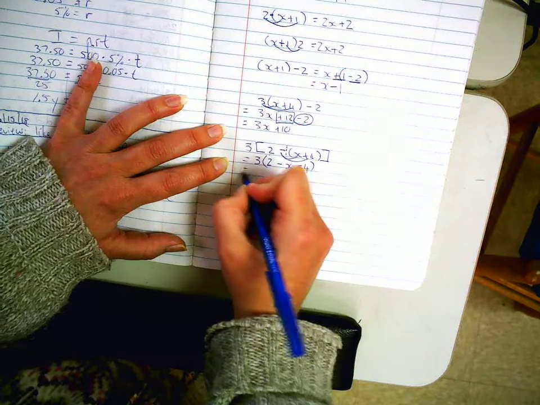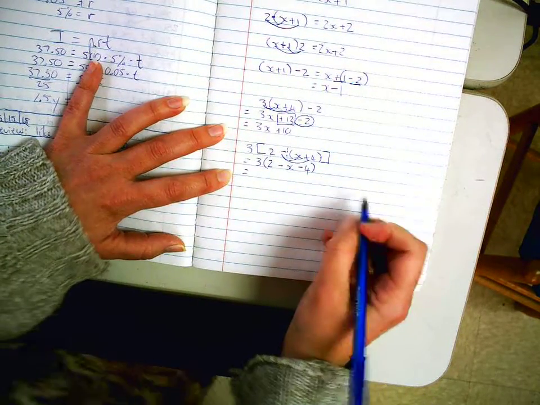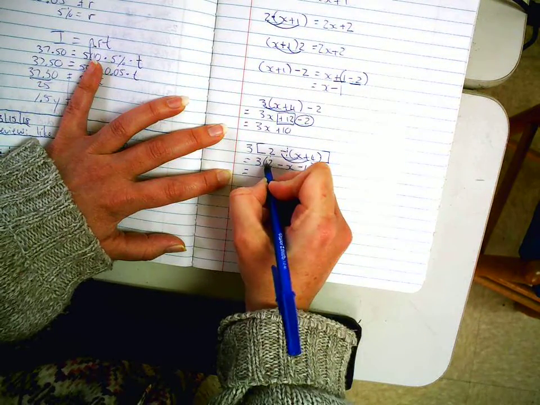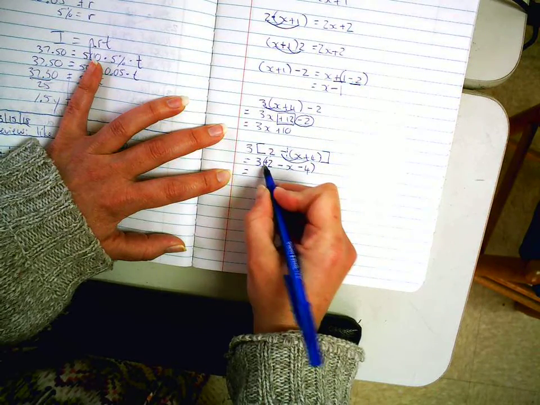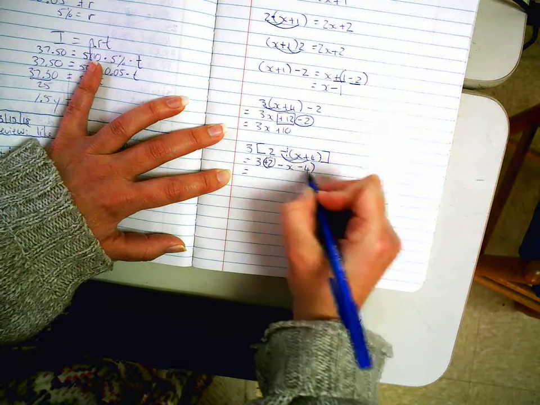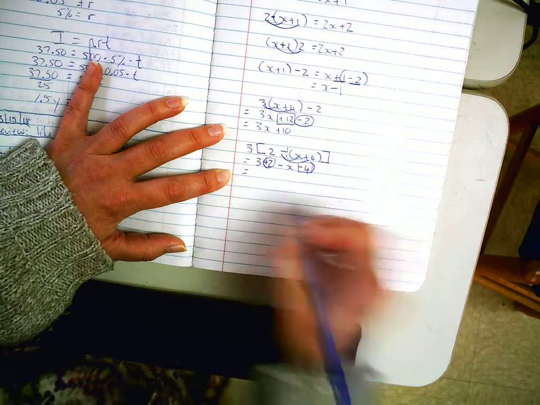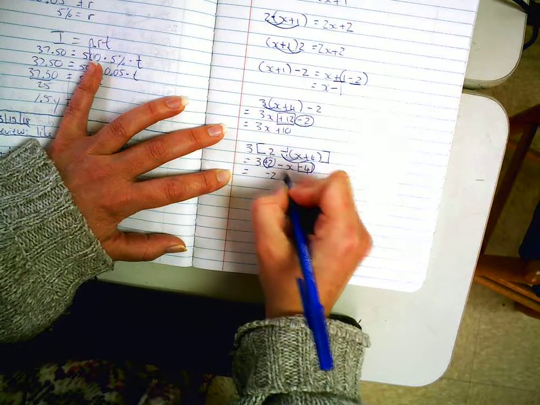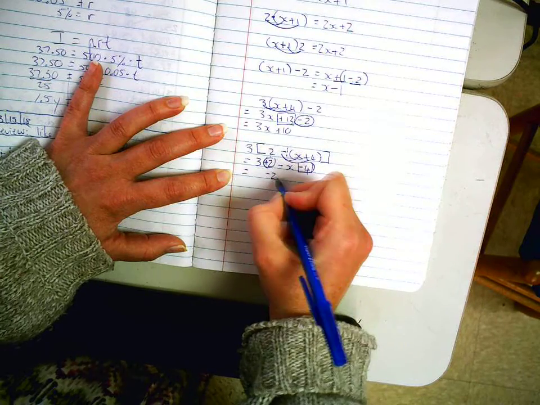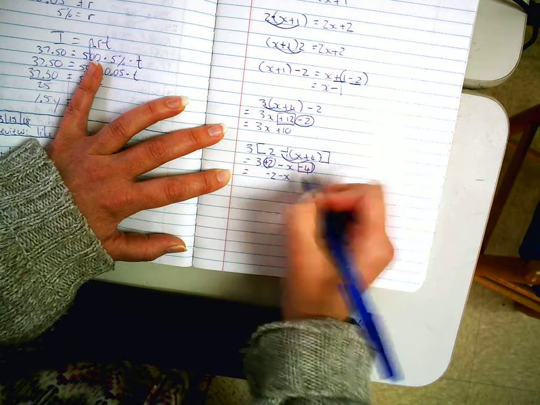Now, I still have parentheses. The parentheses need to go away. This 2 has an invisible plus in front. It's a positive 2 and a minus 4. Which one wins? The 4. By how much? By 2. So it's negative 2, and the minus x, I'm sorry, but there's no other x's, so it's minus x.